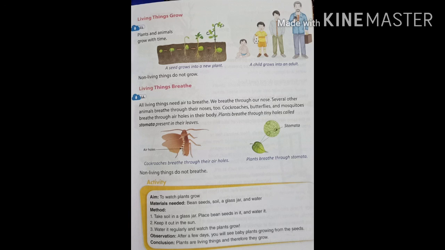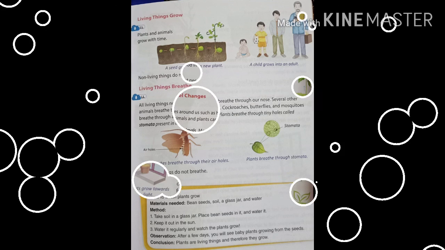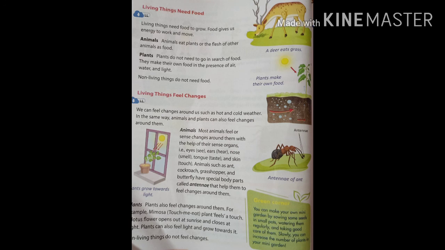Several other animals breathe through their noses too. Cockroaches, butterflies and mosquitoes breathe through air holes in their body. Do you know, children? Plants breathe through tiny holes called stomata present in their leaves. Non-living things do not breathe.